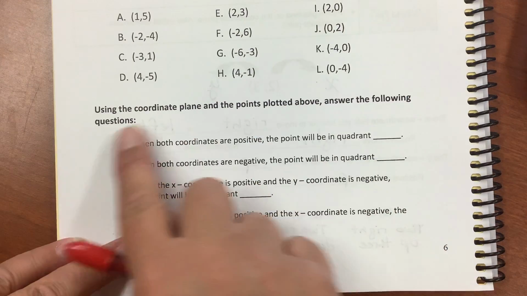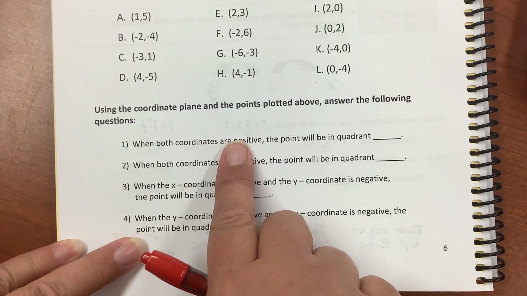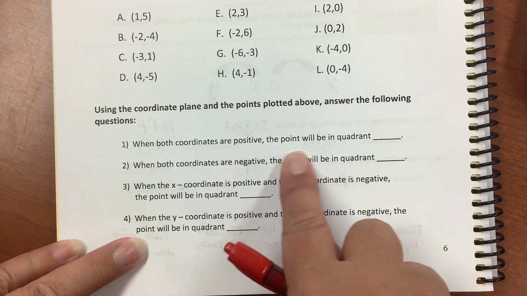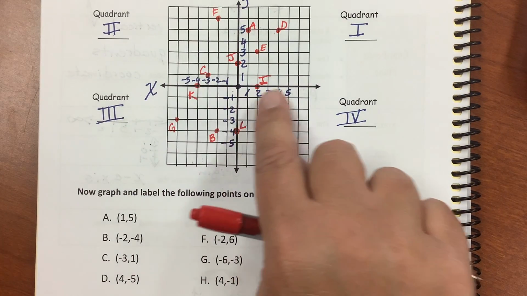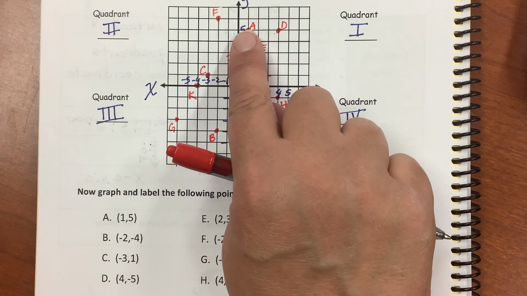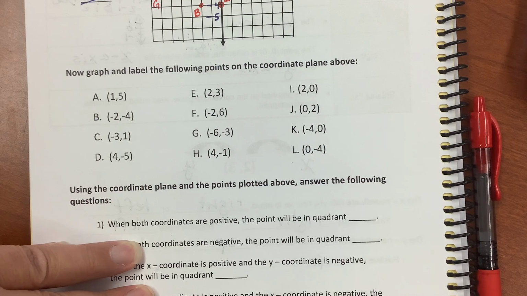All right, now it says using the coordinate plane and the points plotted above, answer the following questions. When both coordinates are positive, the point will be in quadrant... Well, this is positive X, this is positive Y, and that's quadrant 1. So that would be quadrant 1.